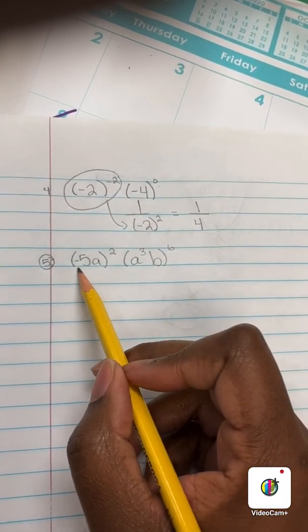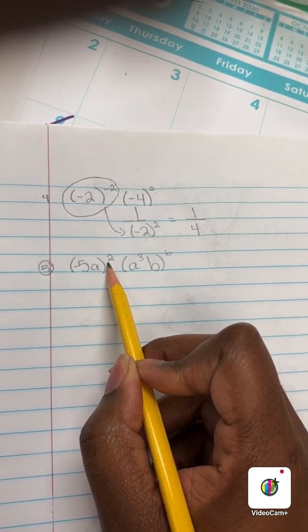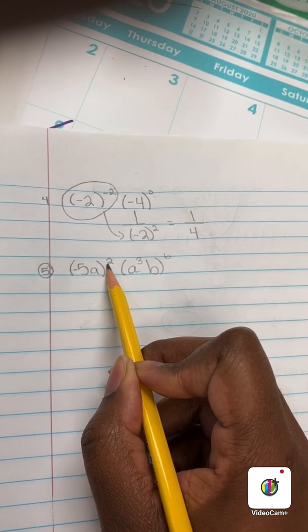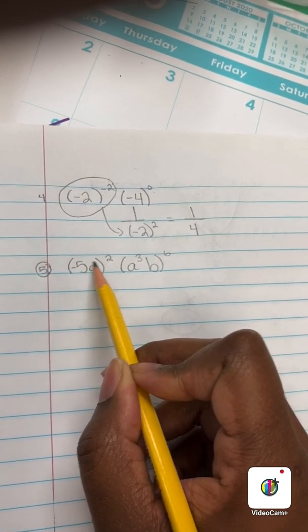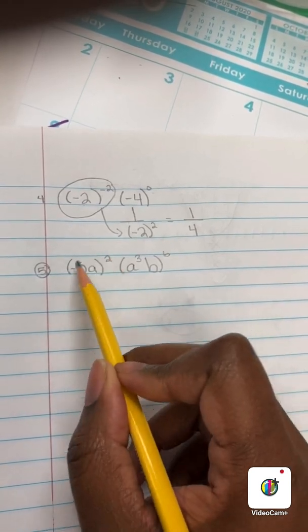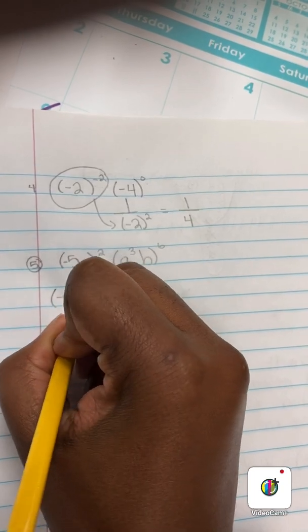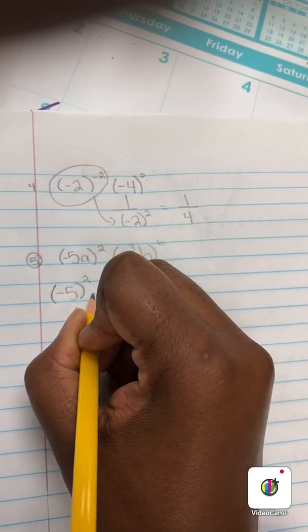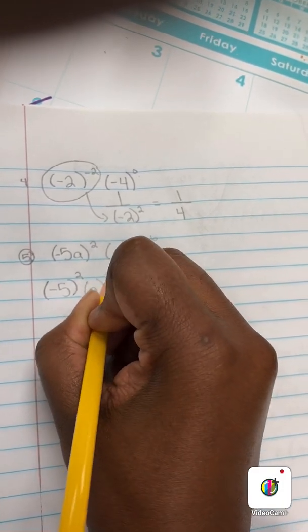I have negative 5a squared. That means I'm going to take this 2 and raise everything to that 2nd power that's inside of this parentheses. So I have negative 5 is going to be squared, and my a is going to be squared.